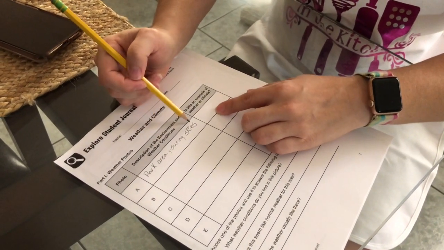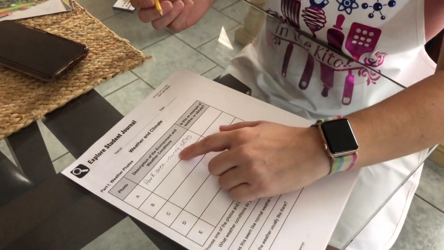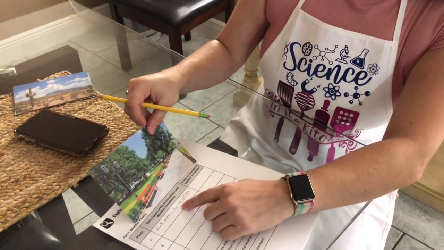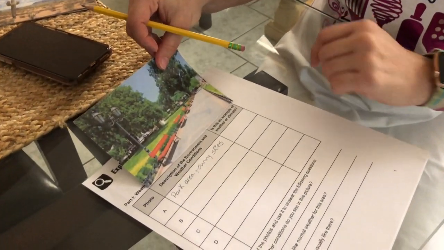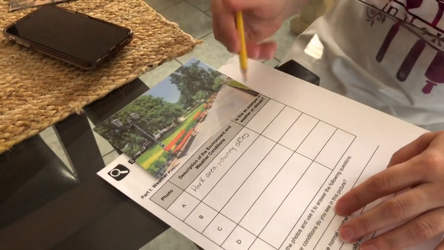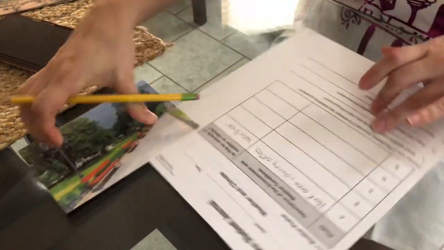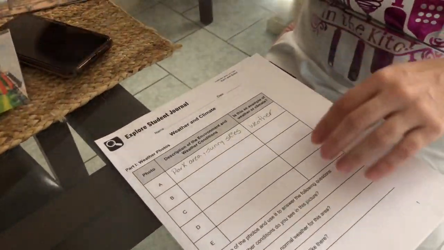So what I wrote, would this be weather or would this be climate? Well, because I mentioned that this day here in this picture had sunny skies, this would be weather. So I would write down weather for this picture.